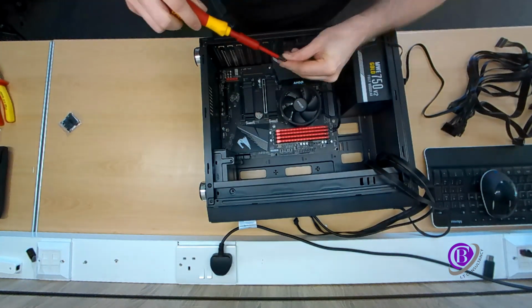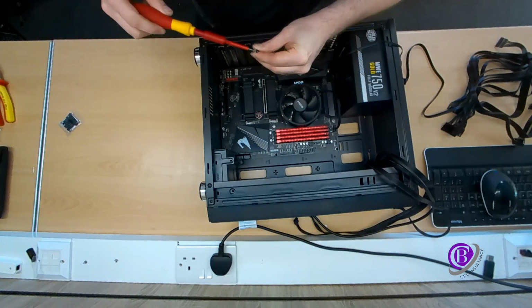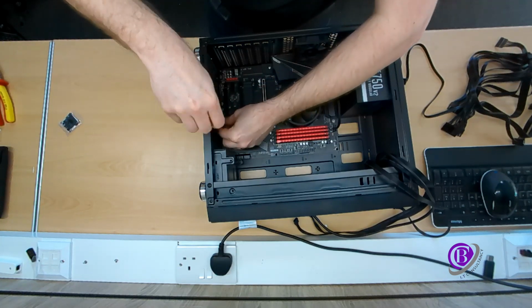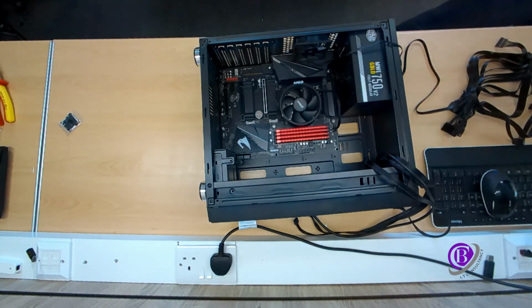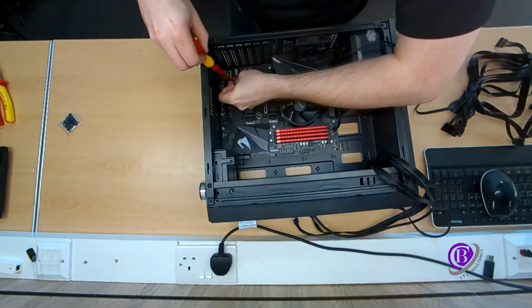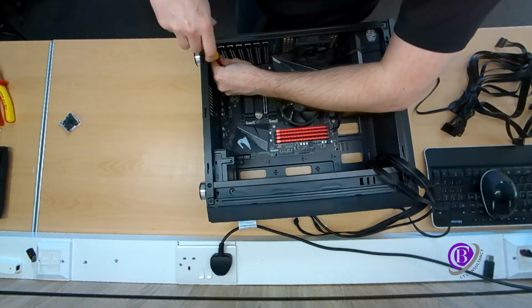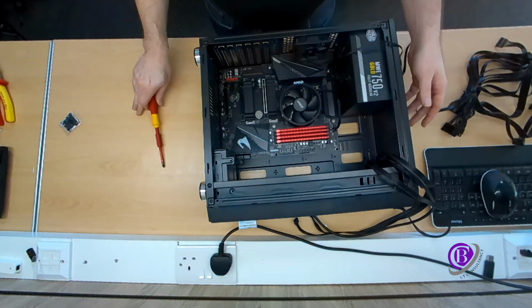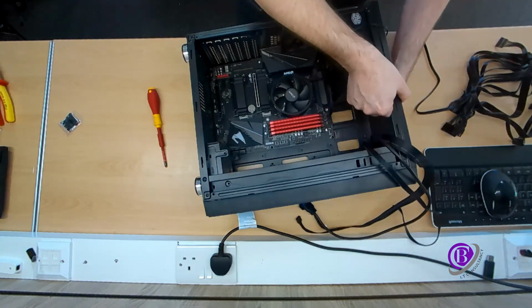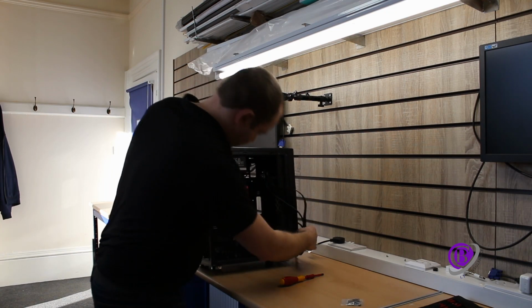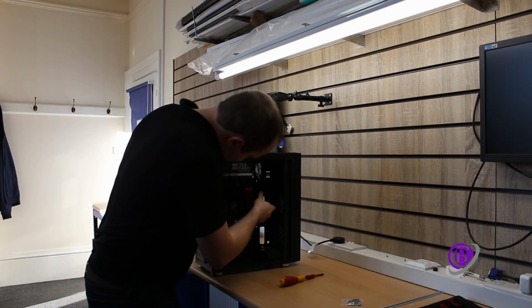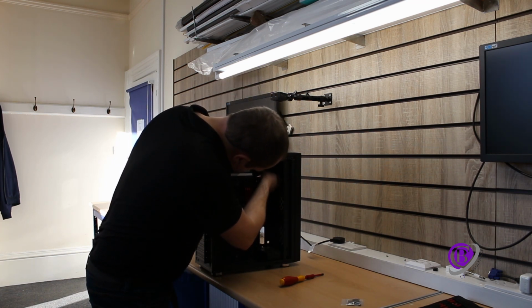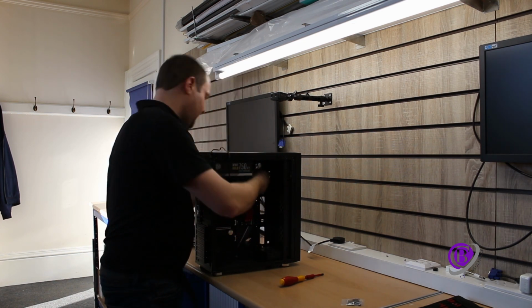I'm not over tightening these because I don't want to damage the board. Another last one going in. Let's see what we can do with these cables to make them a bit tidier. We do have a bit of space at the back, so I'm going to try threading them through and then back through again in the correct locations.